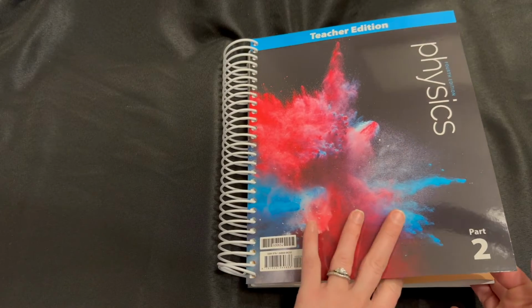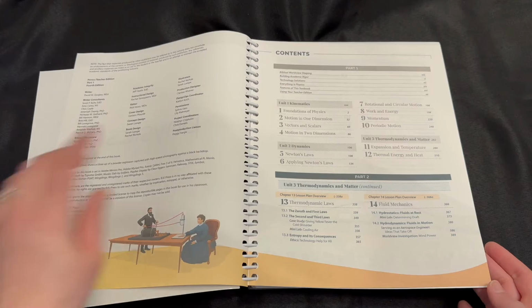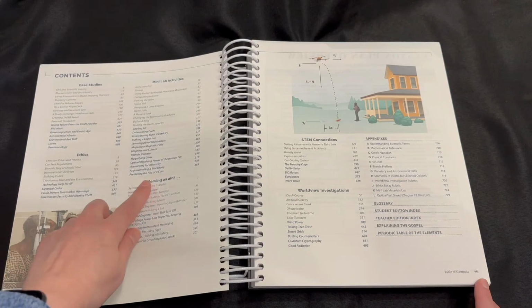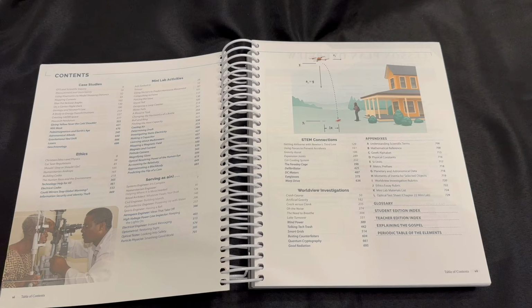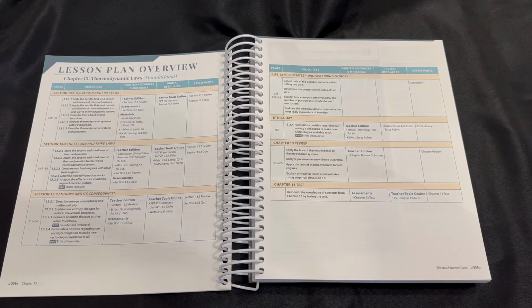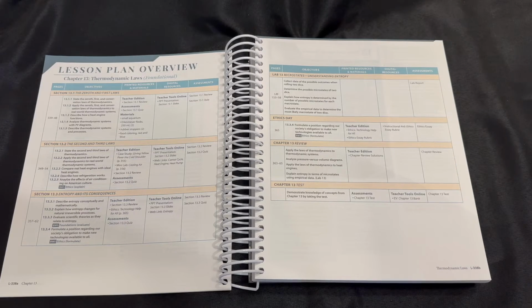Here in part 2 of our teacher's edition, we have our table of contents, and note that anything in gray will be found in part 1 of your teacher's edition. As in your part 1 of your teacher's edition, you will have a lesson plan overview ahead of each chapter.